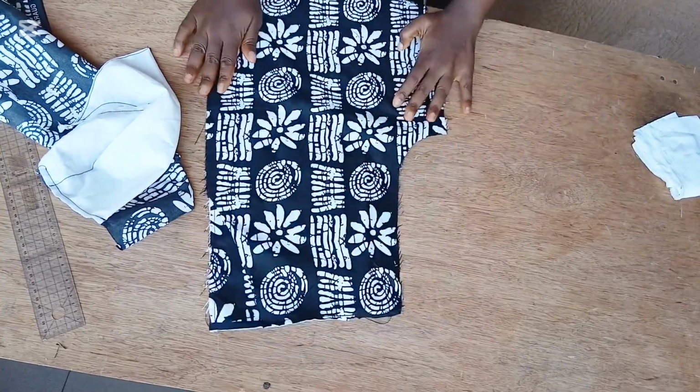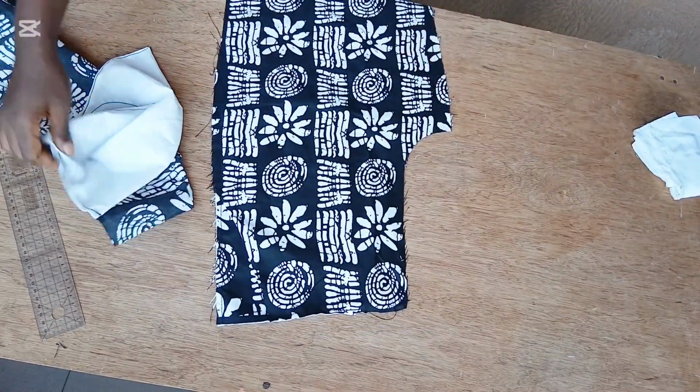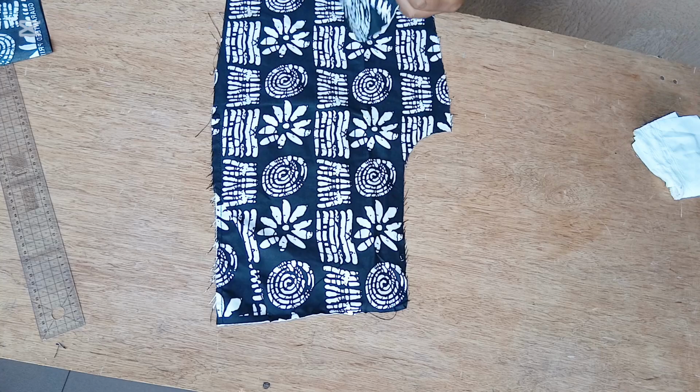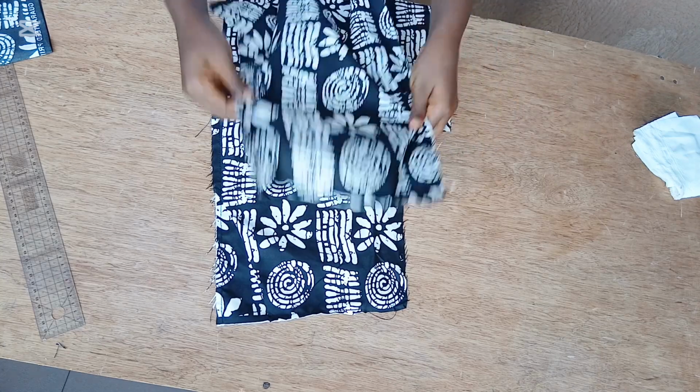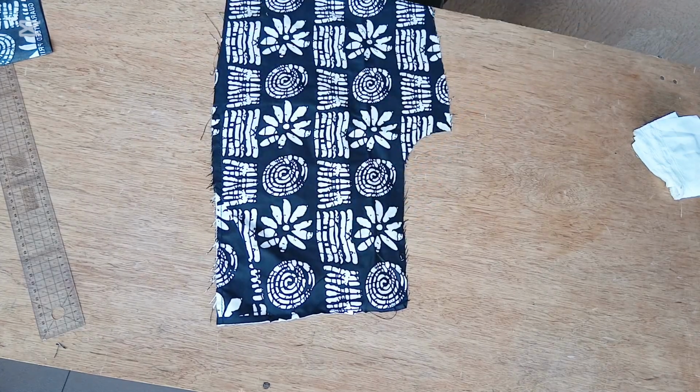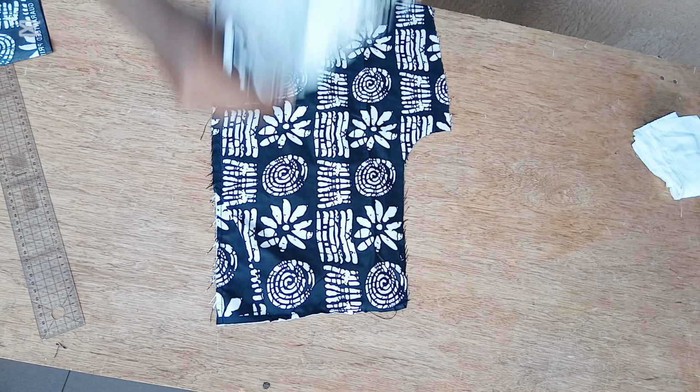So the next thing to do right now is to place the other leg to the other leg, the both right side facing each other. I'm going to place it on top, right side facing the right side.